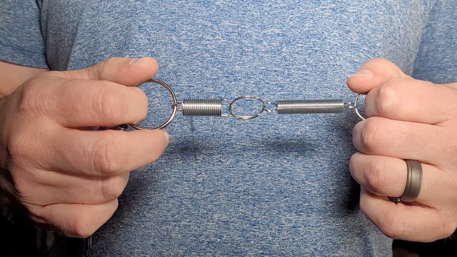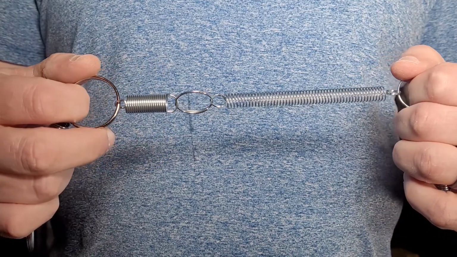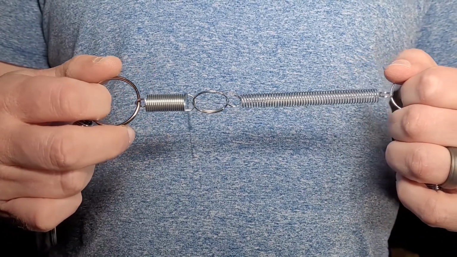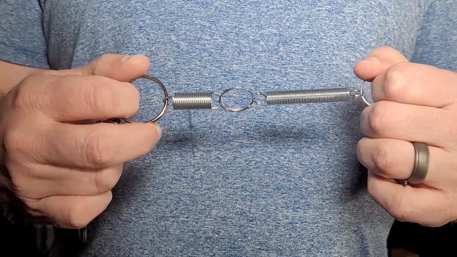If we look at these two springs, when I pull them apart, the less stiff spring will move first and move the farthest. This is just how relative flexibility will work in our body.